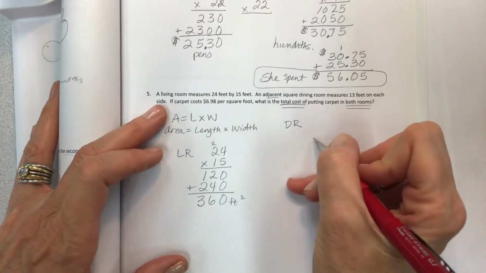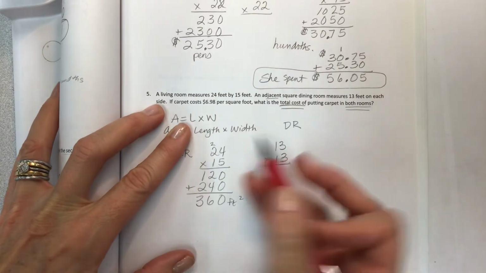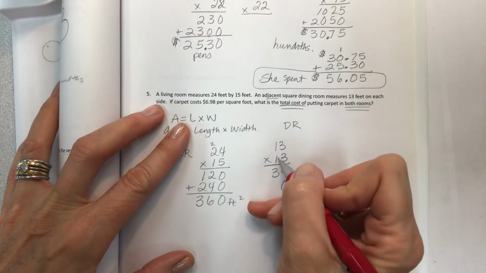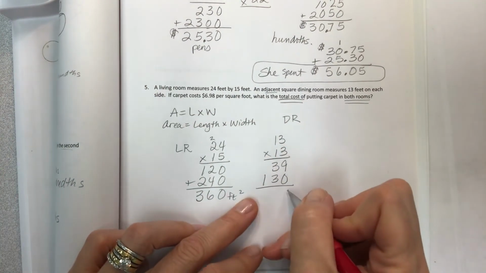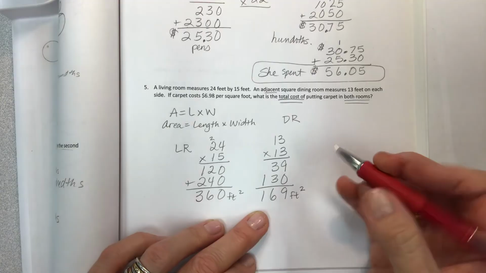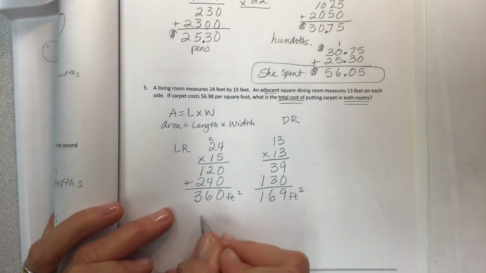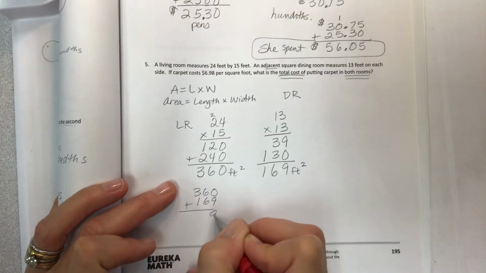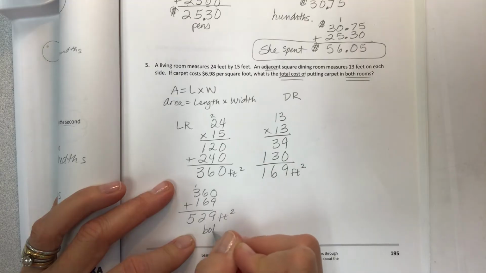Now this one is 13 feet on each side, so it's 13 by 13 when multiplying the length times the width. 3 times 3, 9, 3 times 1 is 3, and we will get the same thing here, but, sorry, 1 times 3 is 3, and 1 times 1 is 1. So not the same thing, my bad. 9 plus 0, 9, and then 6, and then 1, and that is also feet squared. So we have to figure out what is the total number of feet. So we're going to put together our 360 and our 169. Add those up. 9, 12, 3, 4, 5: 529 feet squared for both rooms.